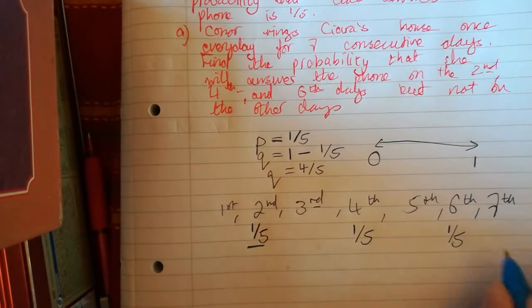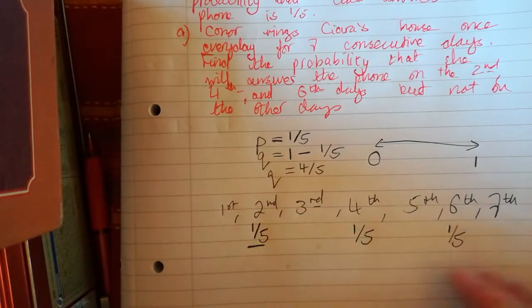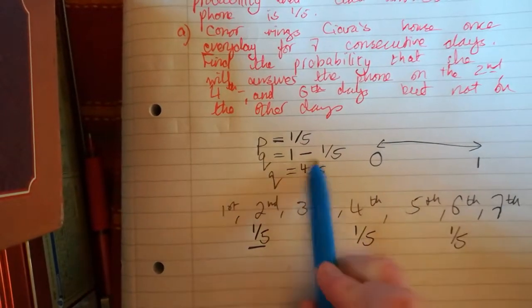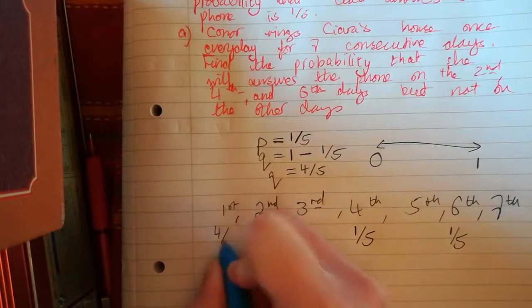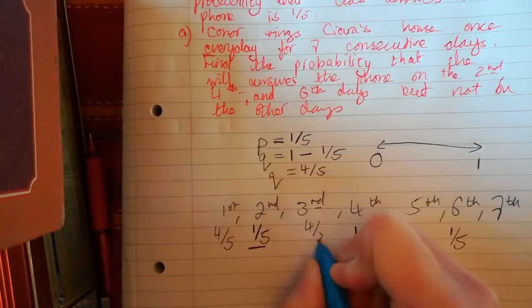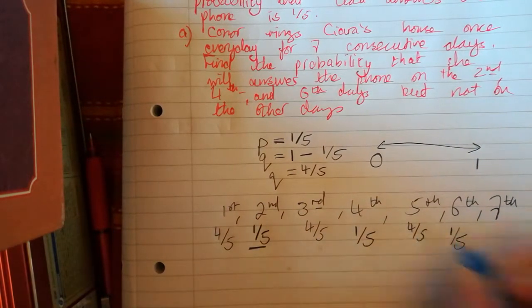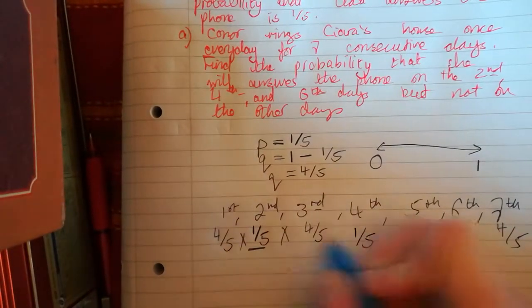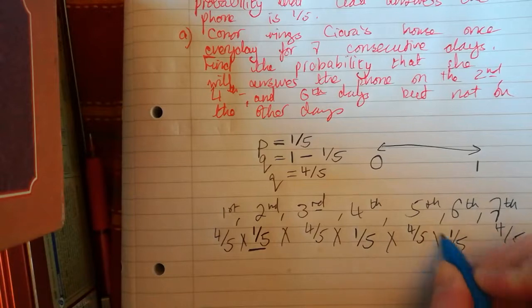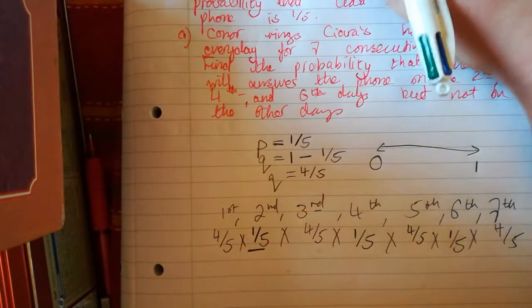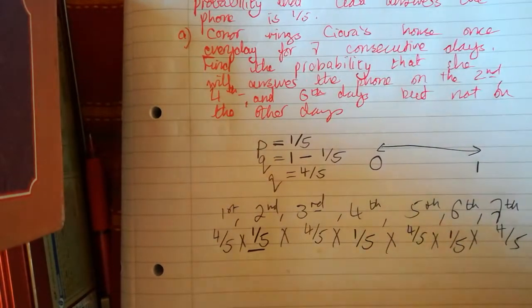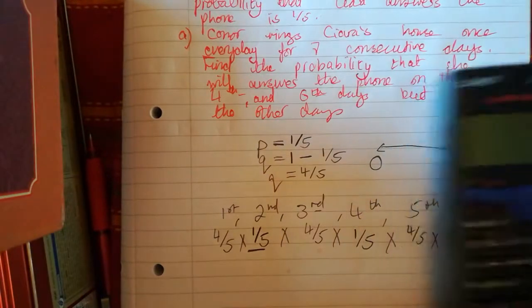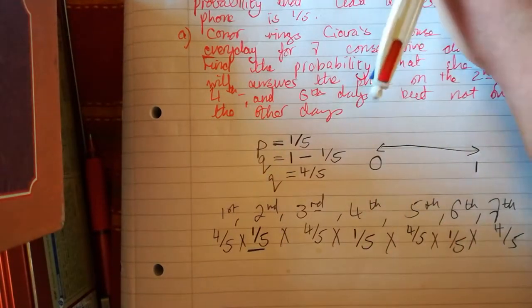But if we're only going by the probability that she answers on these days, we're going to have the probability that she doesn't answer on the other days, so it's 4/5, 4/5, 4/5 and 4/5, and we're going to multiply these together to get the total probability altogether. So if we multiply these together, we shall get an answer. You can do it on your calculator.